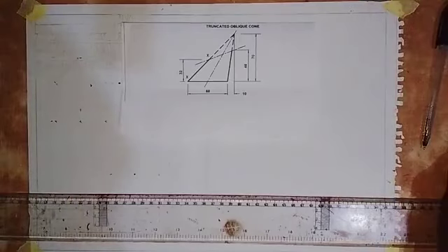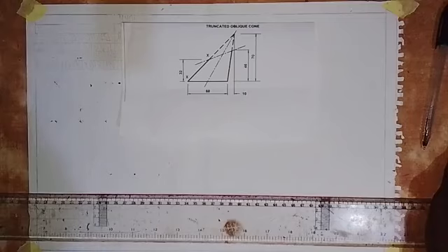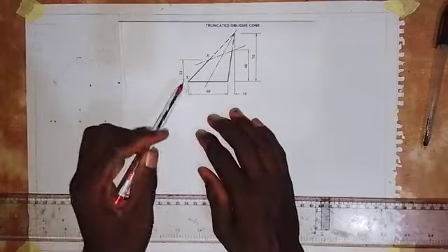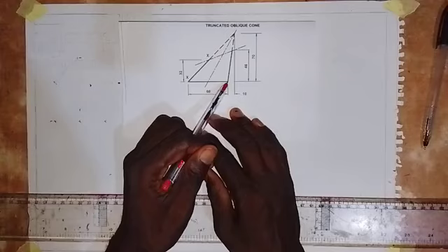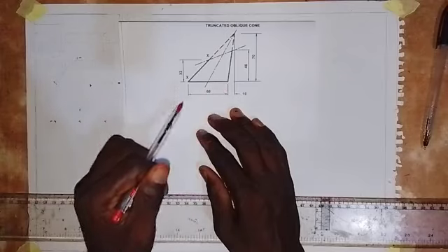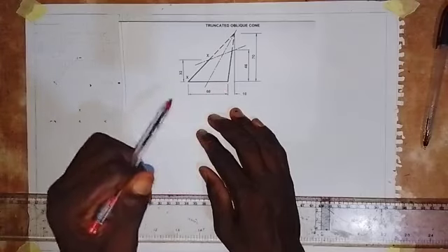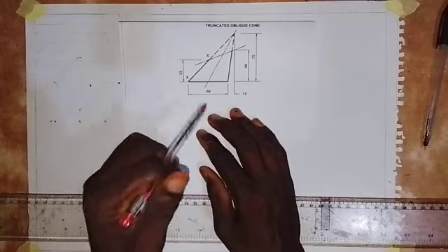Here we are going to be working on the surface development of this truncated oblique cone. Surface development of truncated oblique cone. All right, so for this oblique cone that we have here, the distance from here to here is 60 millimeters. That is for the circular base of the truncated oblique cone.